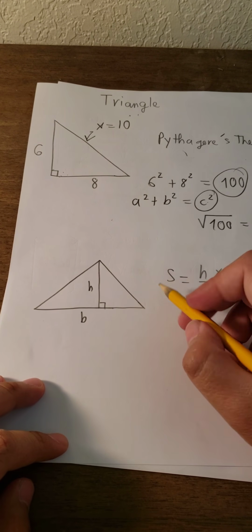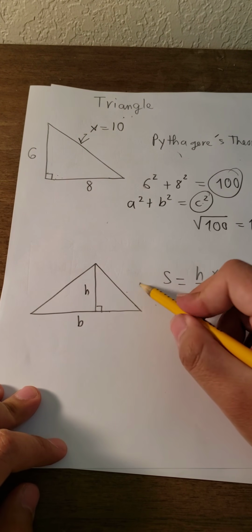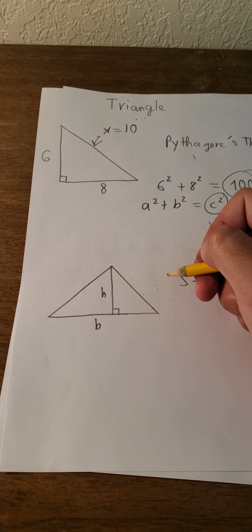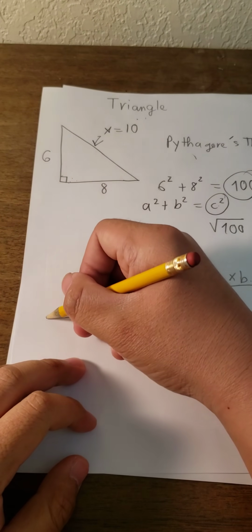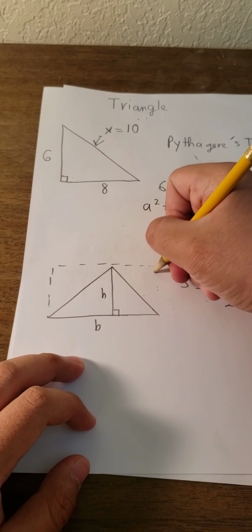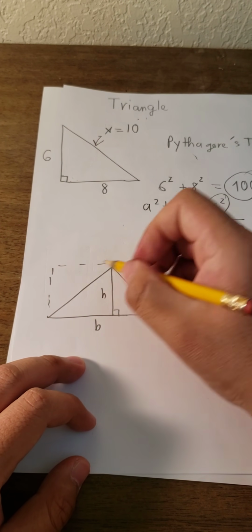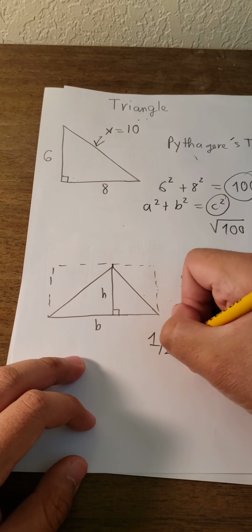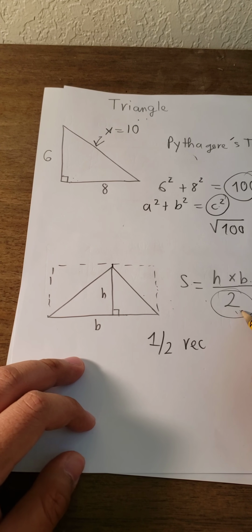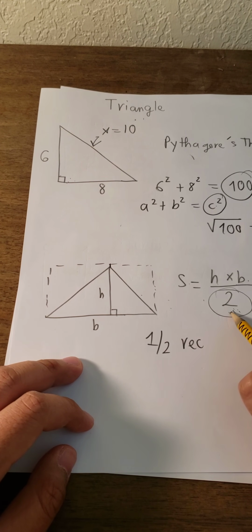The next one, we talk about the area of the triangle. The area of the triangle should be the height multiplied with the base of the triangle divided by 2. Because the triangle is similar to the rectangle, but they are just like half of the rectangle. So that's why we need to divide by 2 here to calculate the triangle.